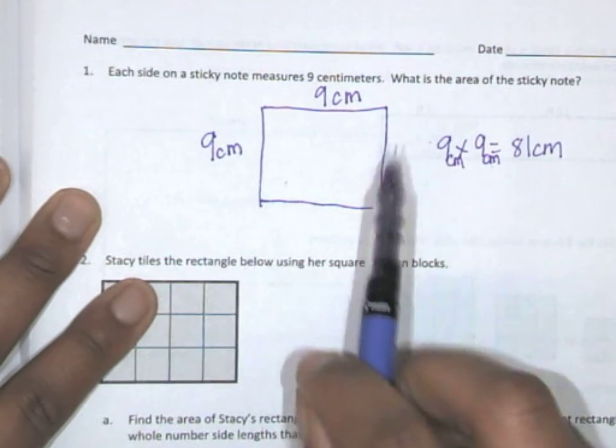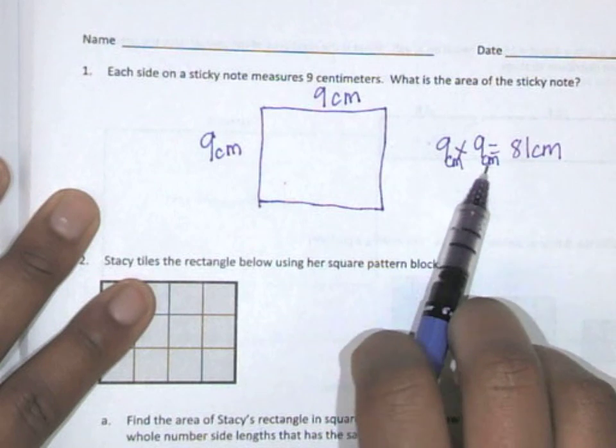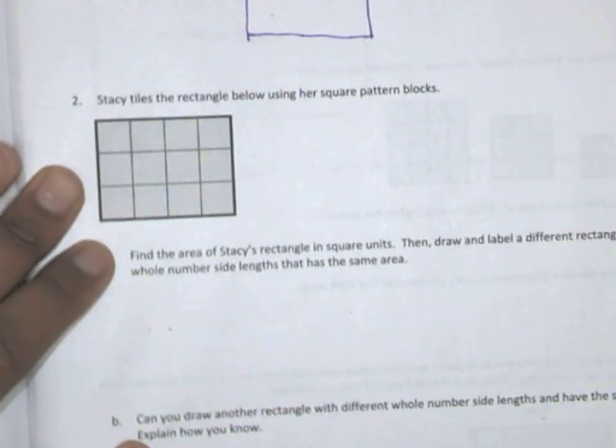You should have 9 centimeters. Ms. Breeden almost forgot her units. 9 centimeters times 9 centimeters equals 81 centimeters. Okay, let's move on to number 2.